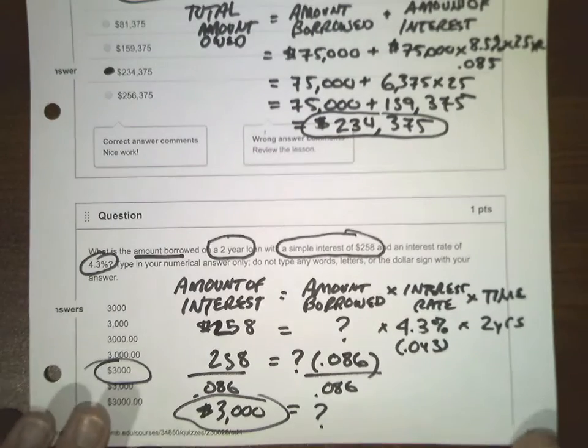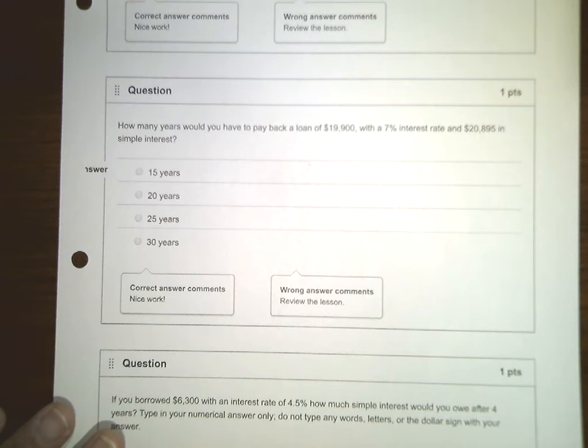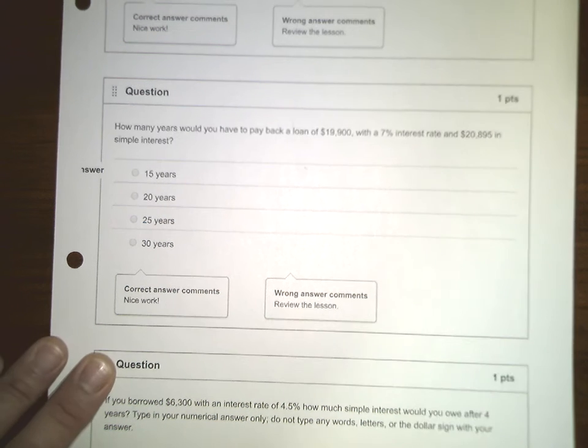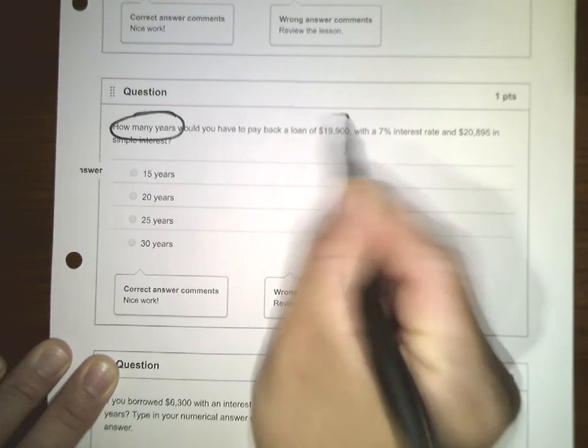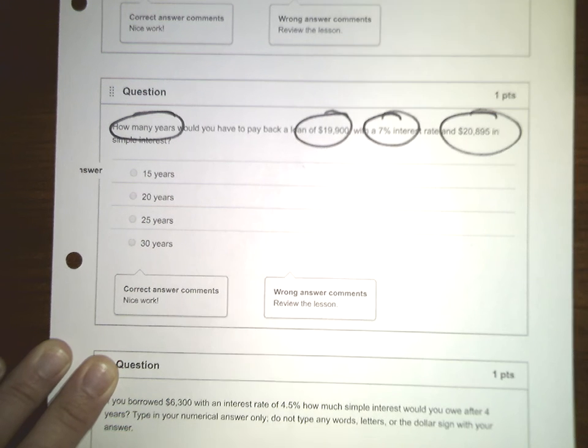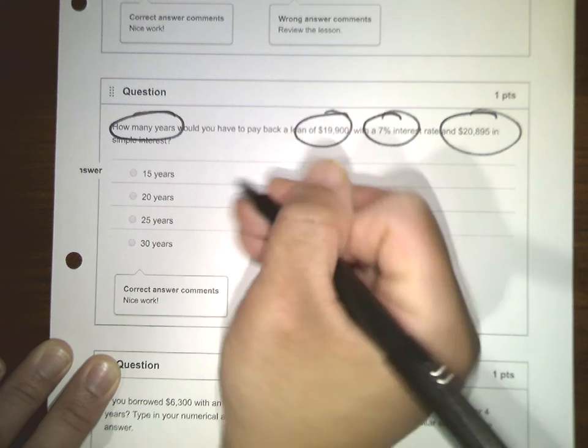What a time to be alive. So let's try again here. So here's another one. How many years would you have to pay back a loan of $19,900 with a 7% interest rate and $20,895 in simple interest? All right, so it wants to know how many years to pay off this loan and 7% interest rate and $20,895 in simple interest.